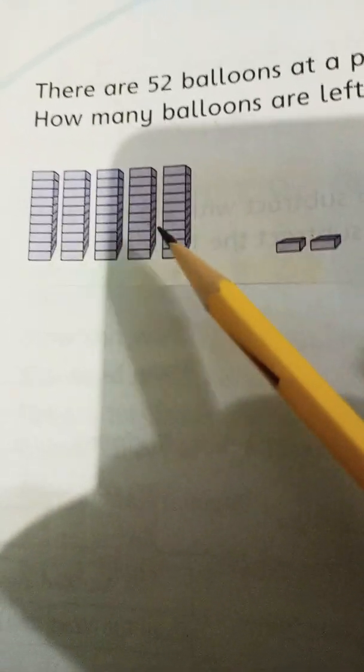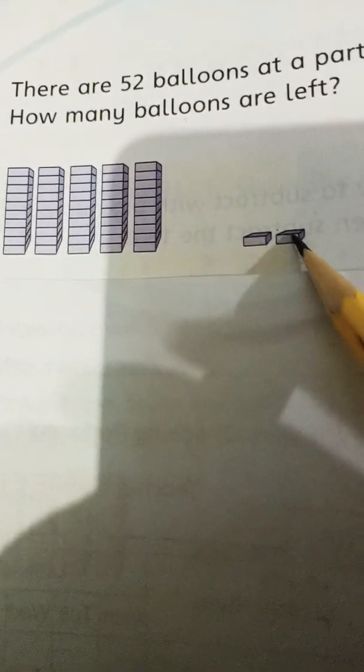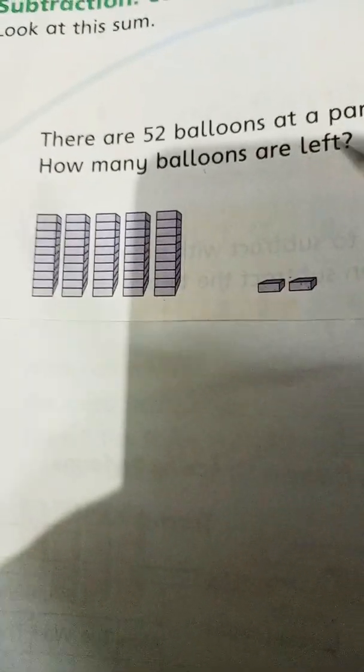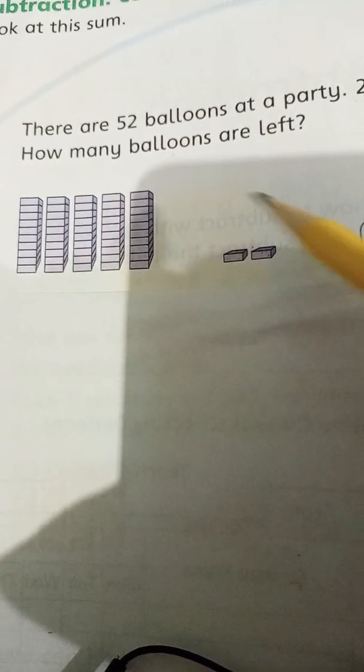Look students, you are very well familiar with these blocks. These are showing the tens and this one is showing the ones. Here we have taken the 52 blocks. These are the 5 tens and here we have the 2 ones. Now the question is, we have to subtract the number 27 from these blocks. Look students, here we have only 2 ones. How can I subtract the 7 ones from these 2 ones?